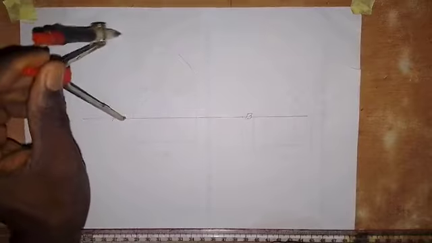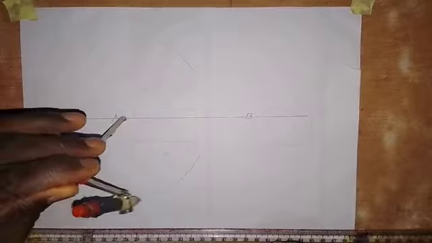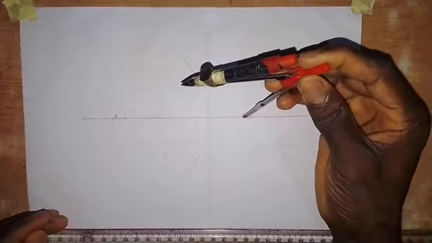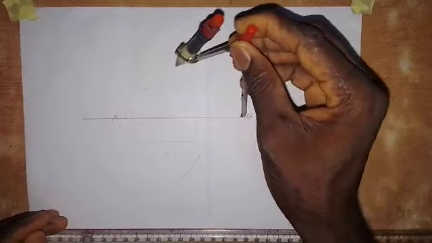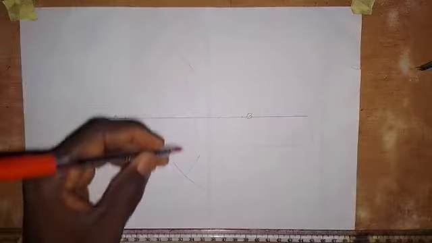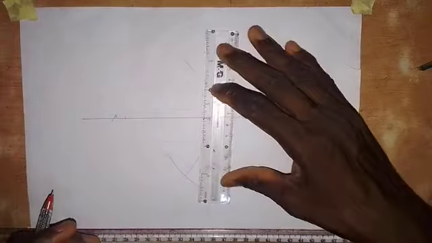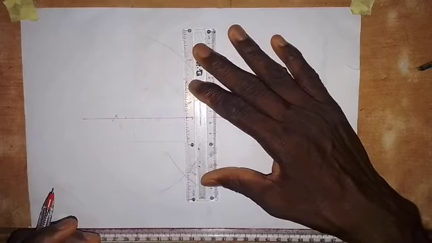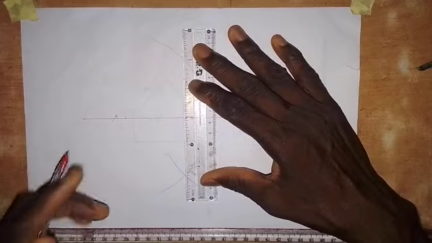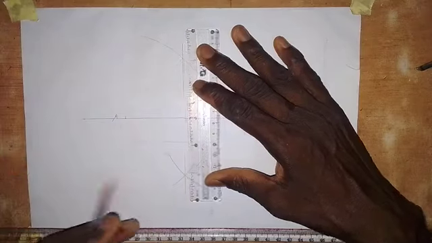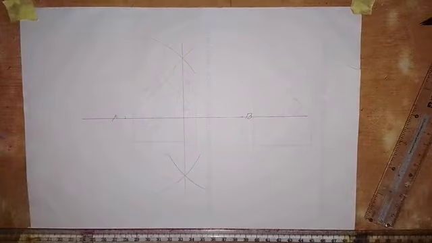So draw an arc up and draw an arc down like this. With the same radius, pinpoint at point B, draw an arc up and draw an arc down. Now the next thing is to draw the bisector of line AB by joining the points of intersection of the arcs together with a straight line. Just set your ruler like this and draw this line. You have it like this. So this is the bisector of the line.